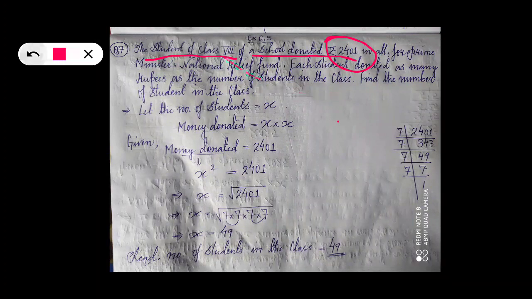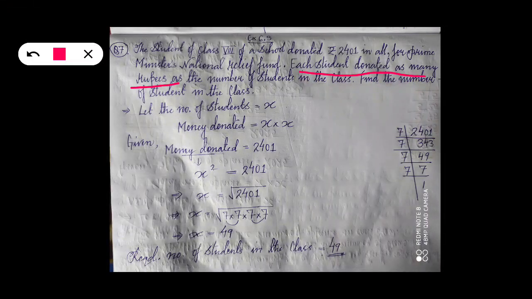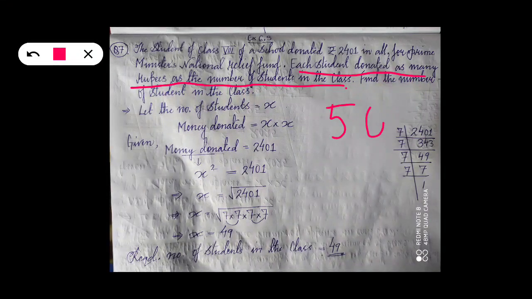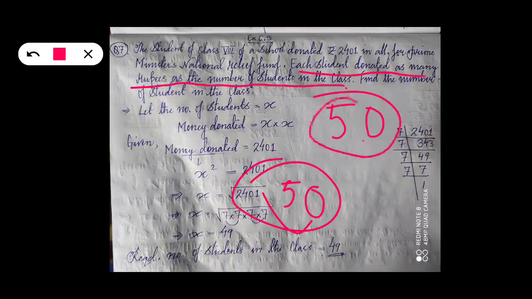You need to understand this properly. Each student donated as many rupees as the number of students in the class. Since you all are in class 8, suppose in your section there are 50 students. In your section there are how many students? 50. So each student is giving 50 rupees, because the total number of students is 50. Each one is giving 50. So what will be the total money?